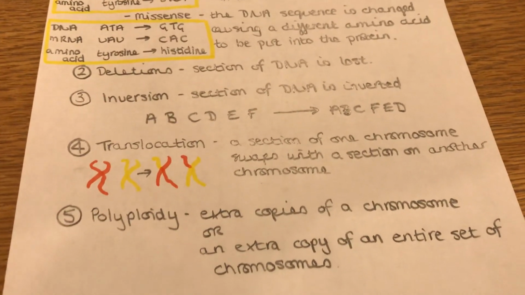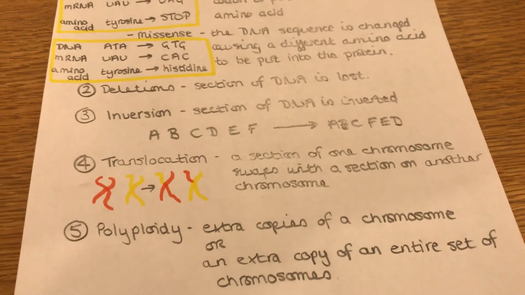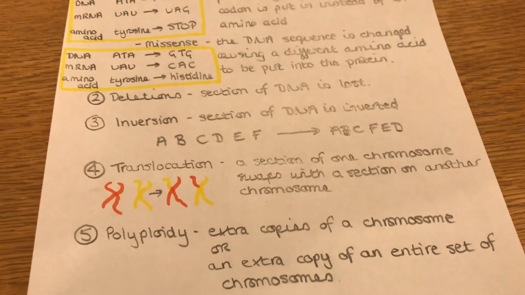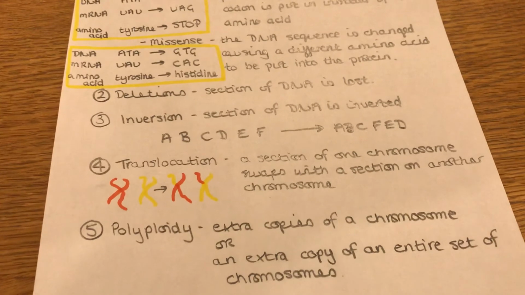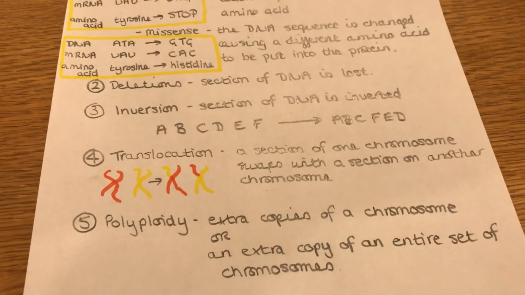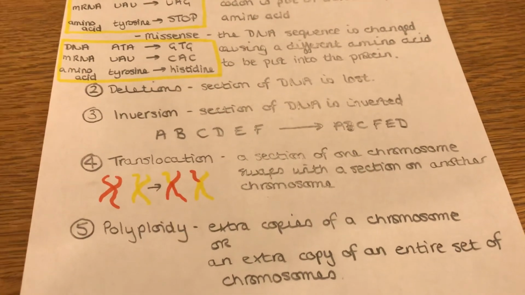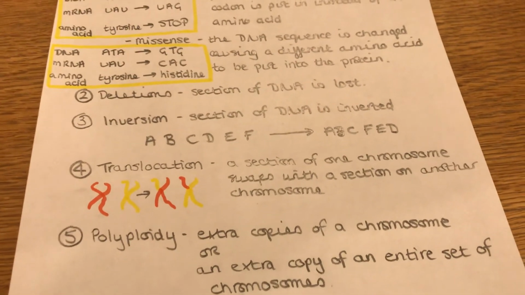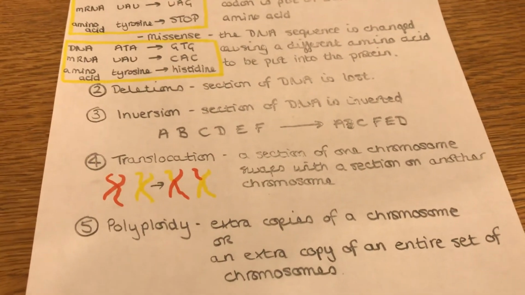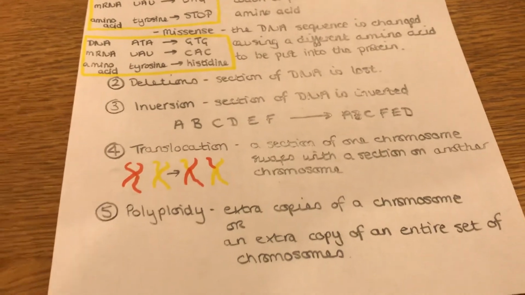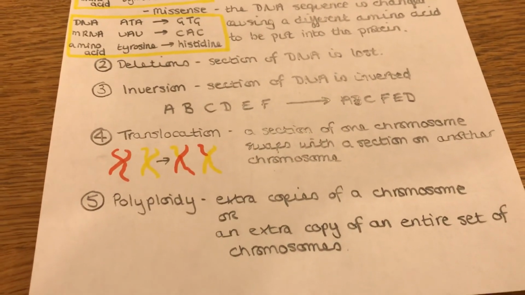So the reason I've given you this piece of information is I want you to have a look at the Show My Homework now, and I've set you a task to find out about a couple of disorders associated with mutations. I want you to find out what causes them, what the symptoms of them are, and what the treatment is, if there is any treatment.